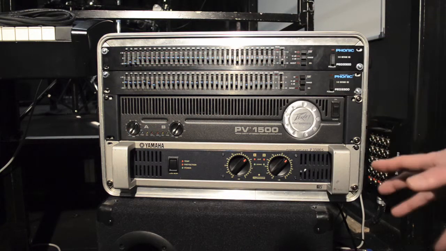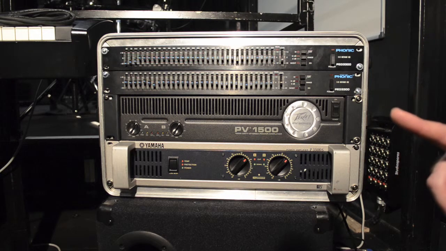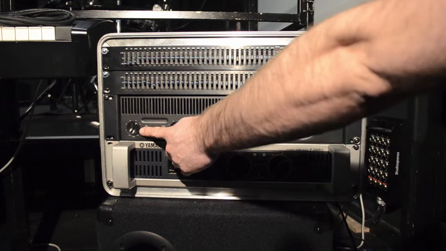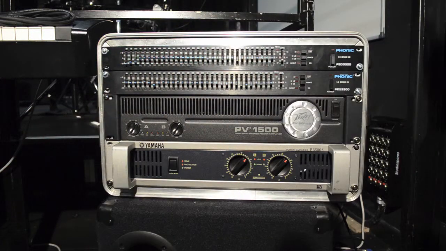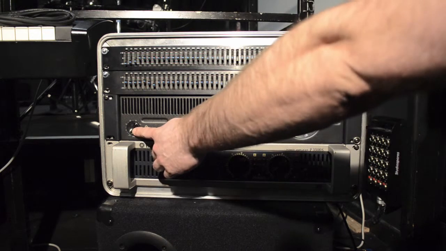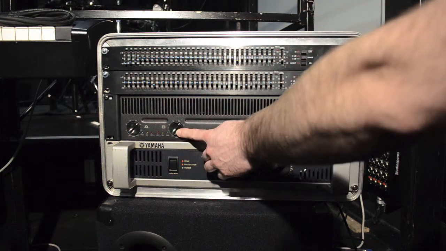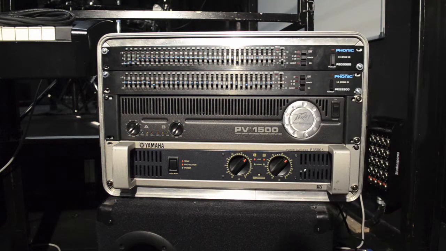So in this setup we could use auxiliary 1 to this channel to feed 1 monitor send, and auxiliary 2 on the console to this input to feed a different monitor send altogether. It could be the drummer wants bass guitar and snare here, but on this channel the vocalist wants vocals and guitar, so you can do that.